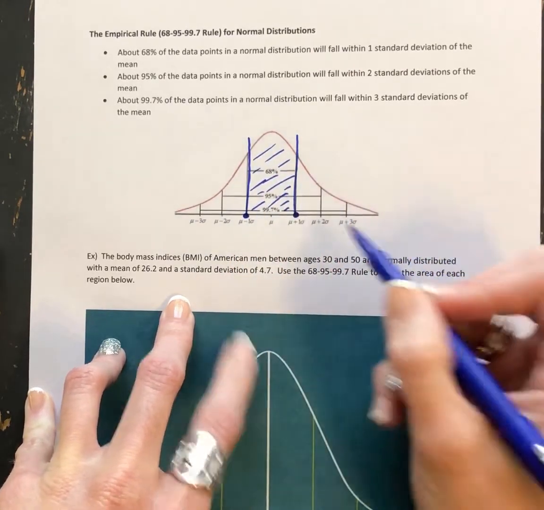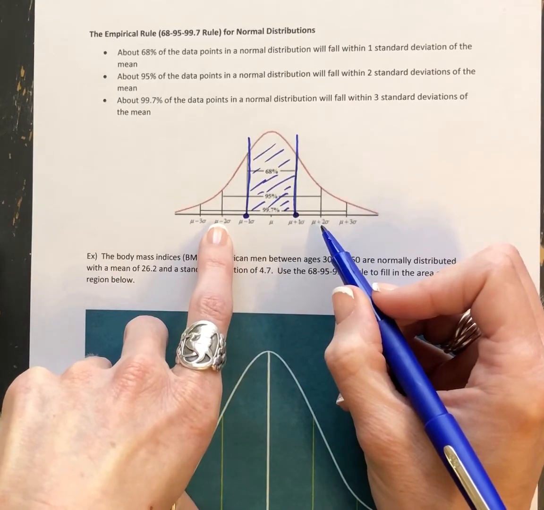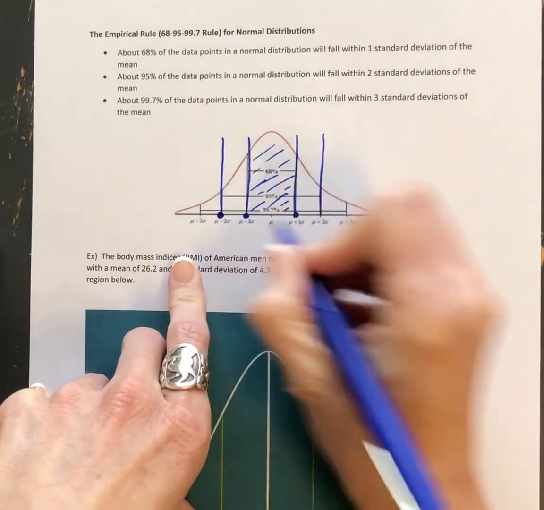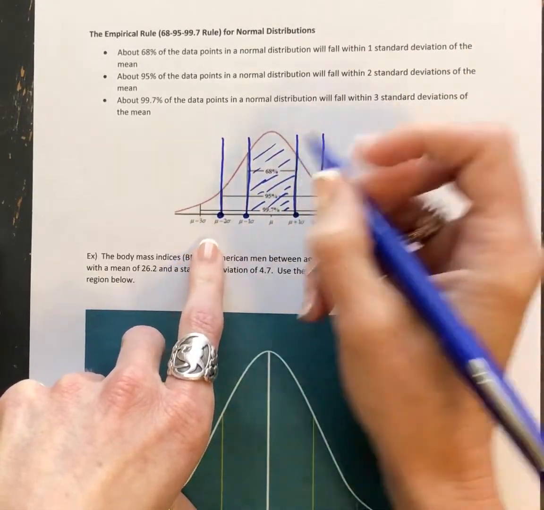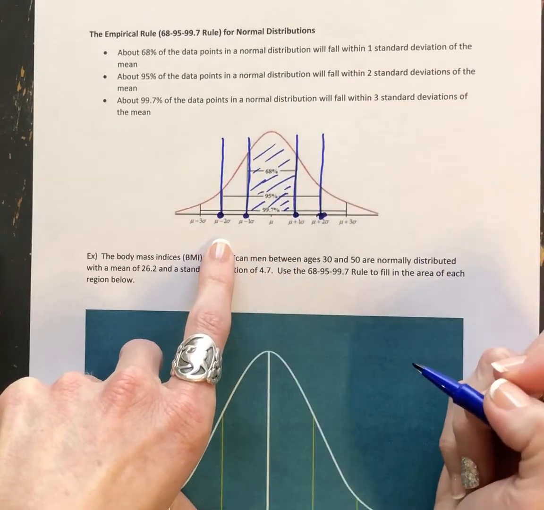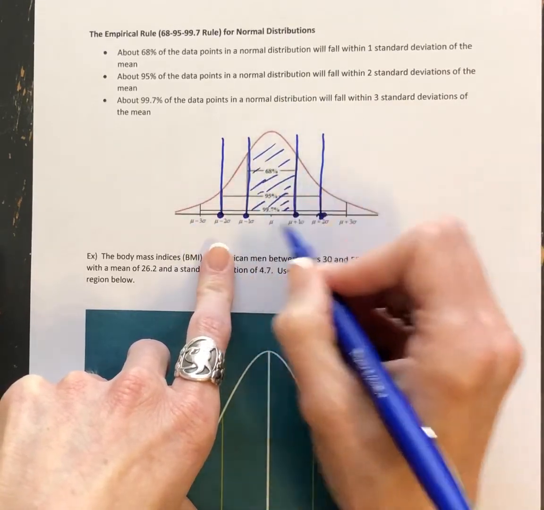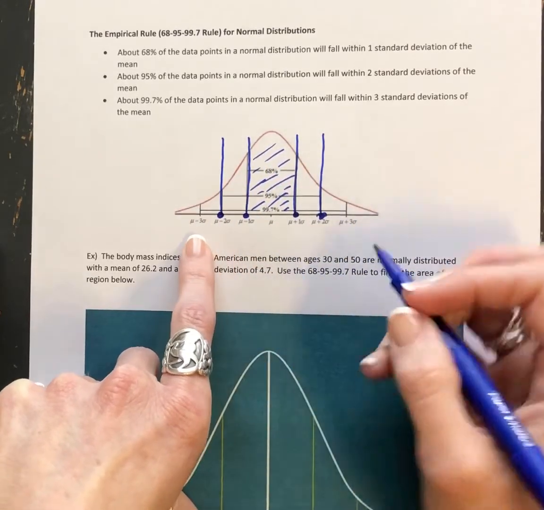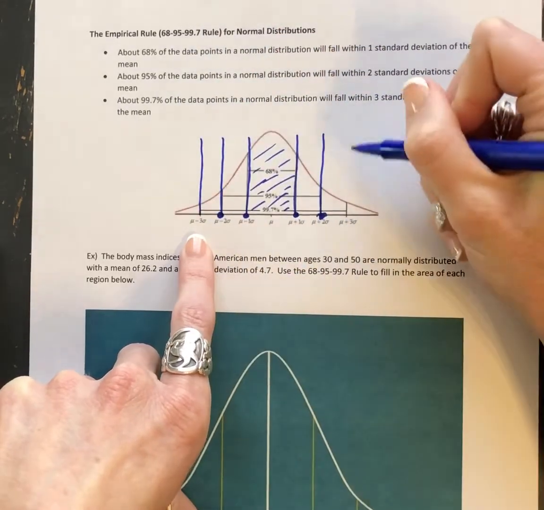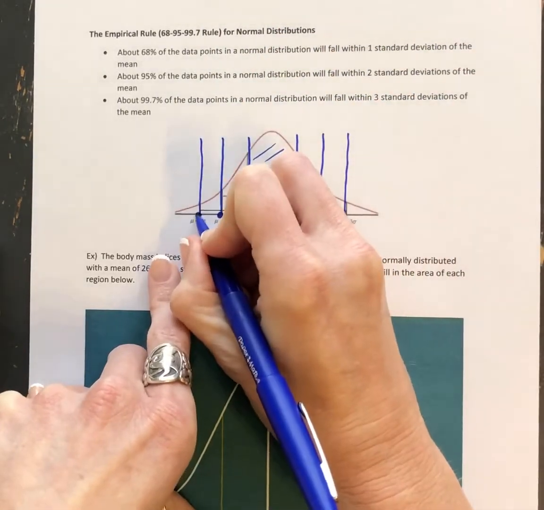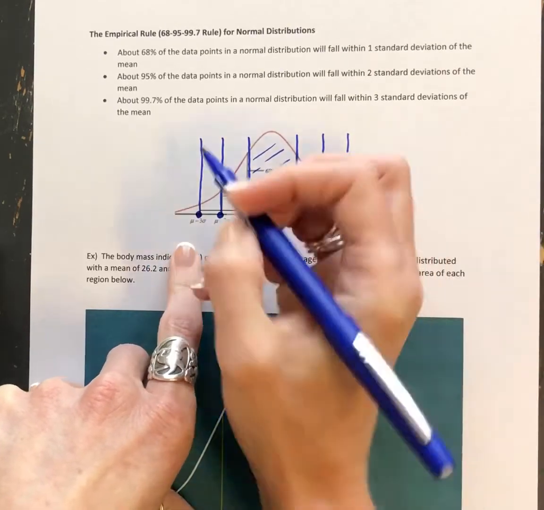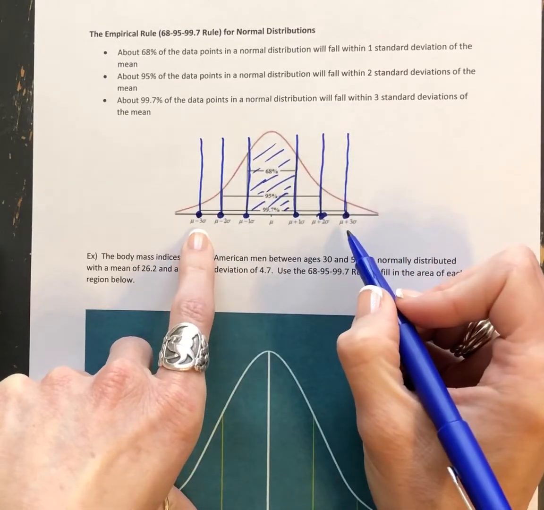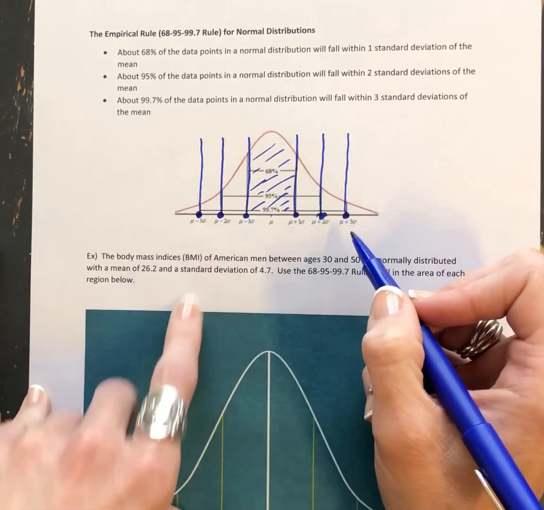If we go out and add more of the area under the curve, by the time we get out to 2 standard deviations below and above the mean, we are now looking at an area of 95%. So 95% of our observations we would expect to fall within 2 standard deviations of the mean. And then by the time we get out to 3 standard deviations above and below, you'll notice we've now captured 99.7% of the data points, so almost all of the data is going to fall within those 3 standard deviations.